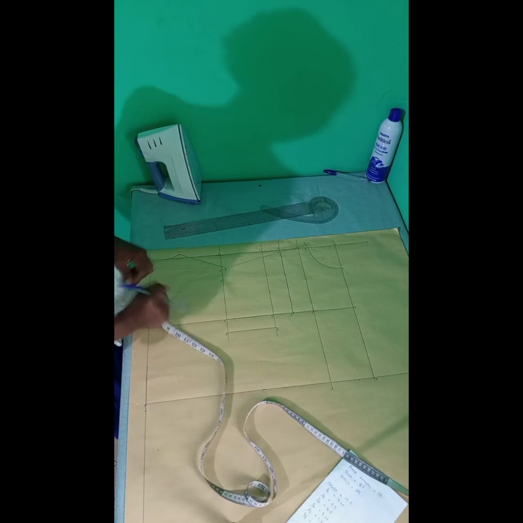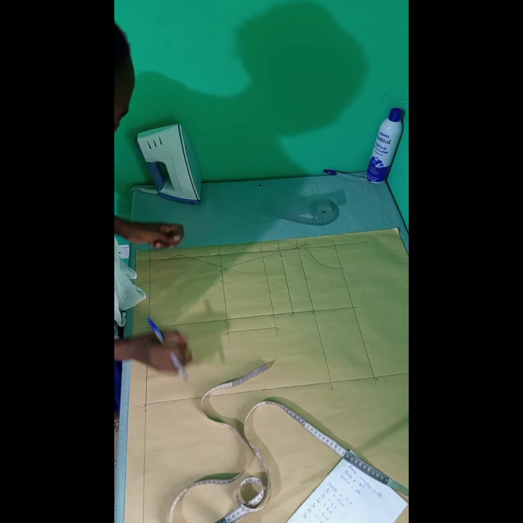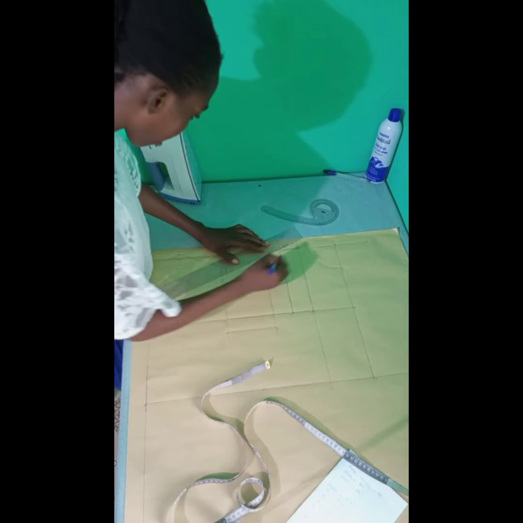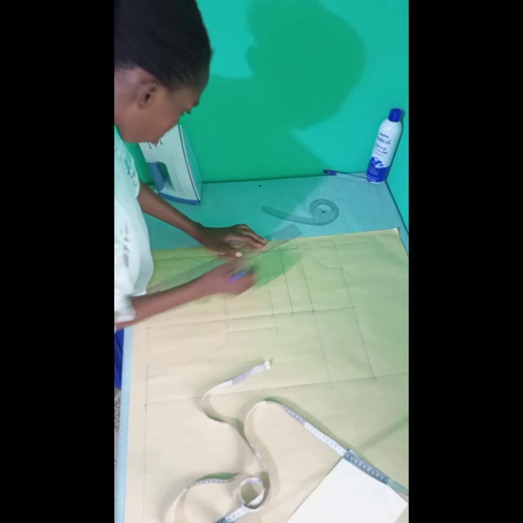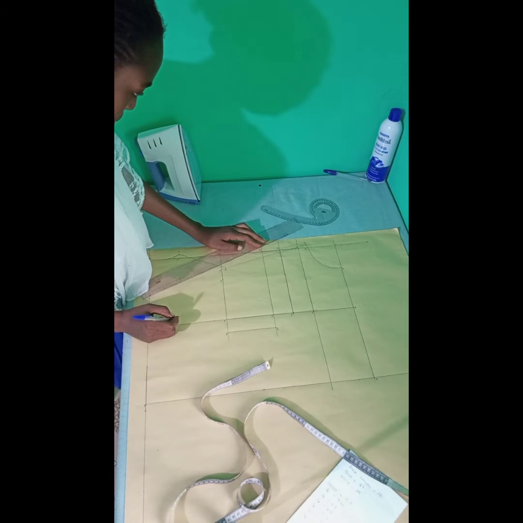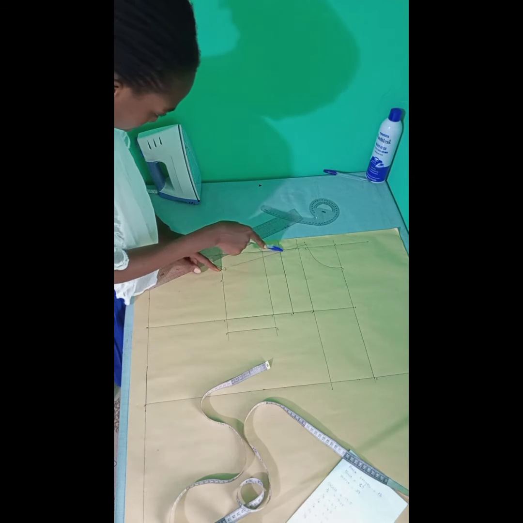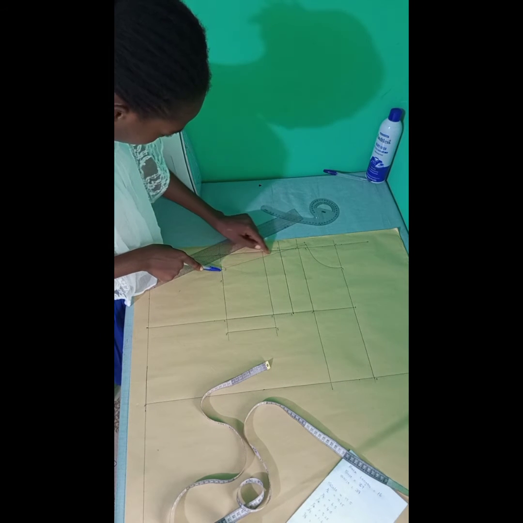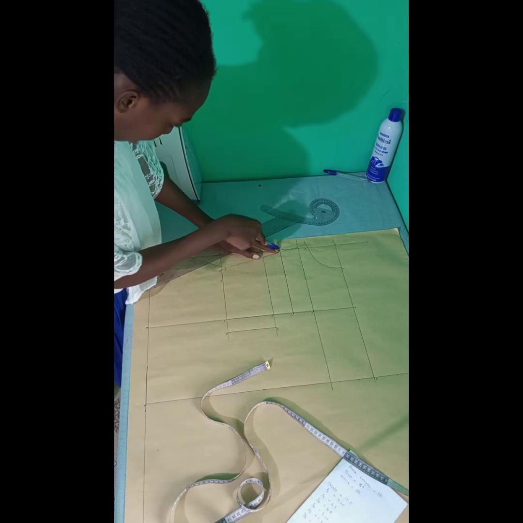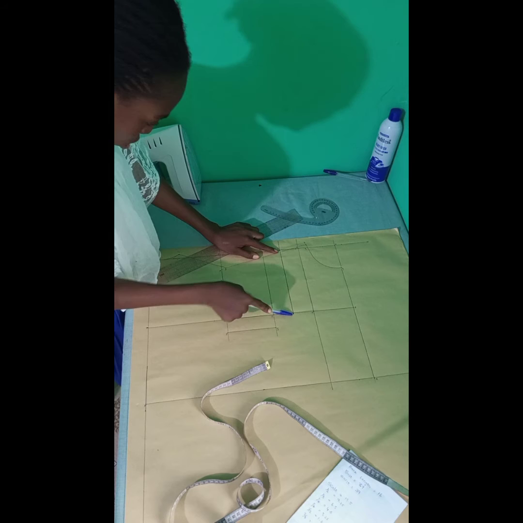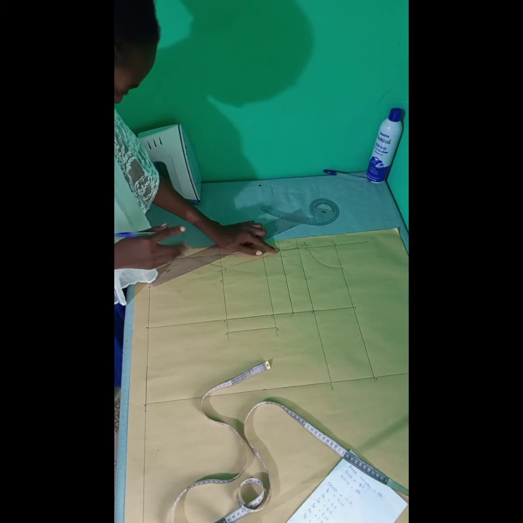Now we'll go ahead and join N2 to point K2, where line N1 crosses line K2 to K1. Please take a very good look at this again.